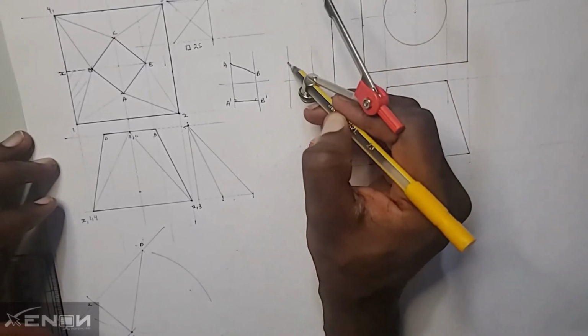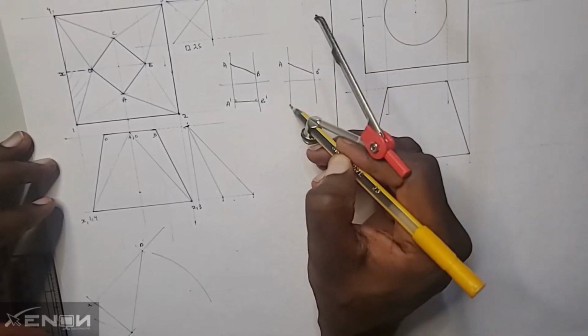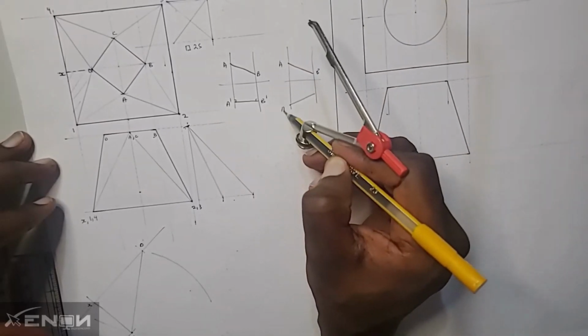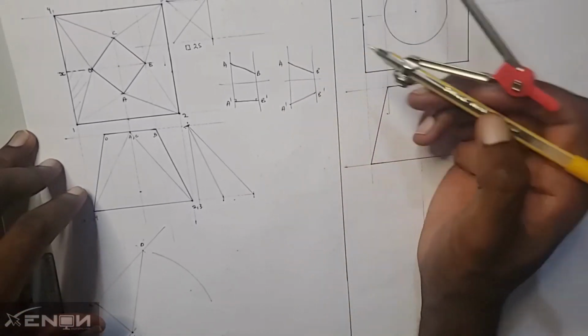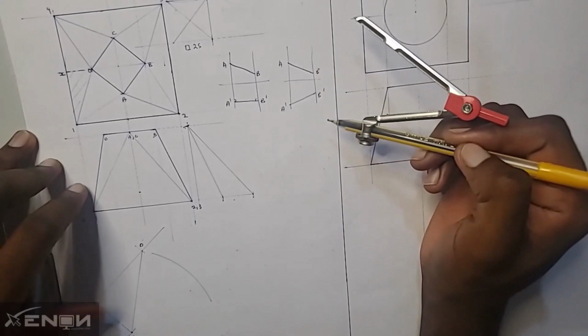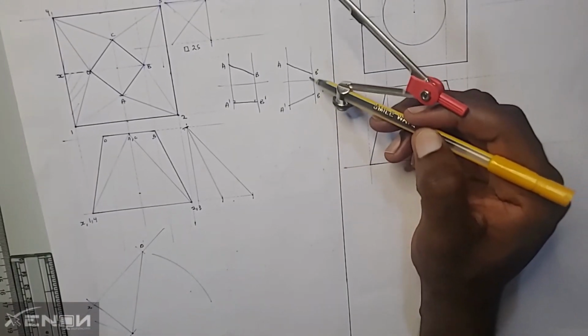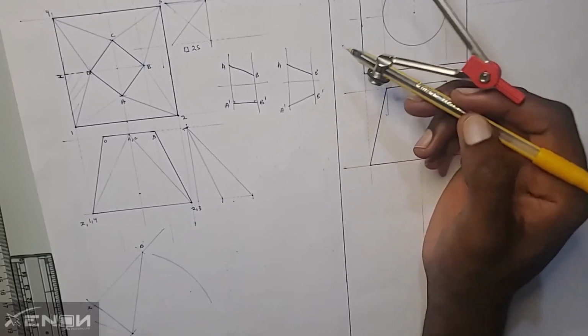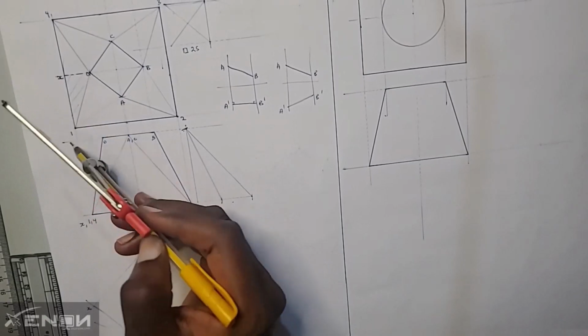We also discussed and said that if you have the elevation AB slanted and you also have the plan A prime, B prime also slanted, none of these is the true length of that line. So you would be required to find the true length of this line. Remember that. Perfect.